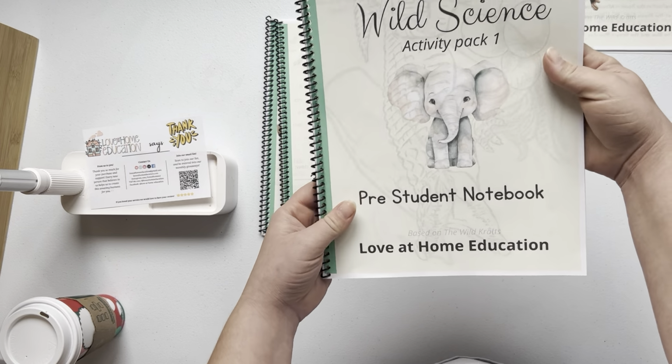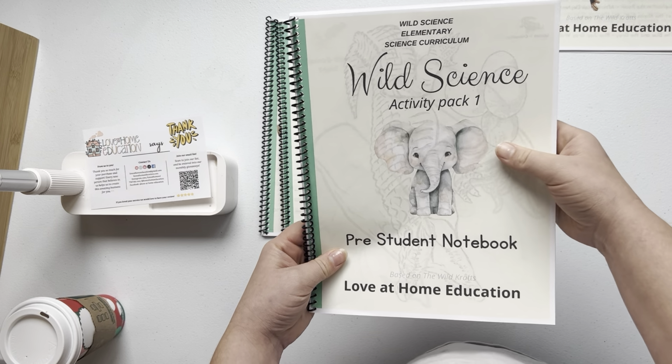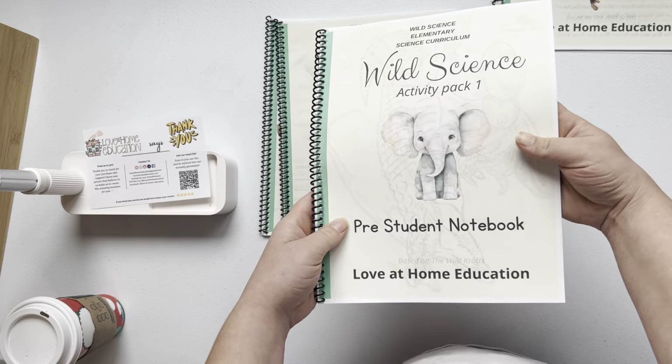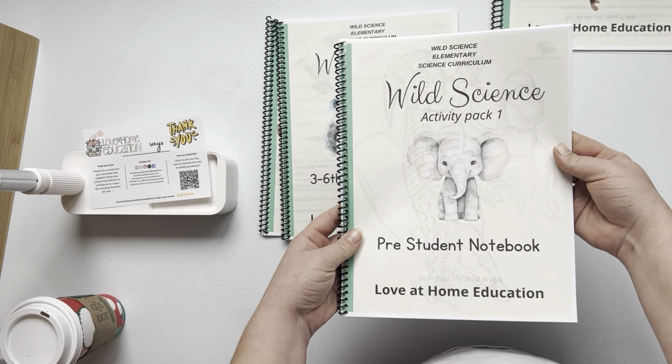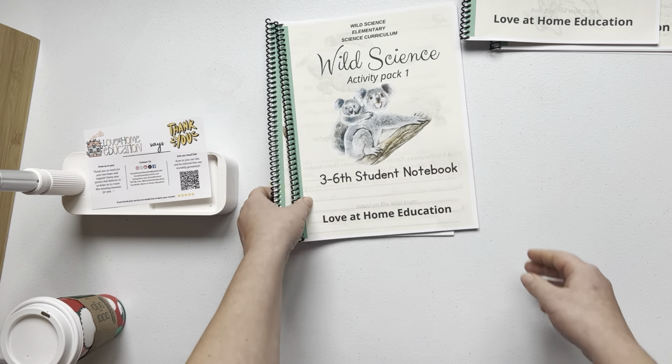I originally had only made the 3 through 6 and K through 3 guides, but then my toddler was like, oh, what about me, Mom? So I went ahead and made him the pre-K student notebook, and he absolutely loves it.